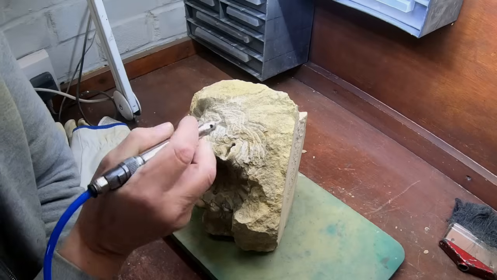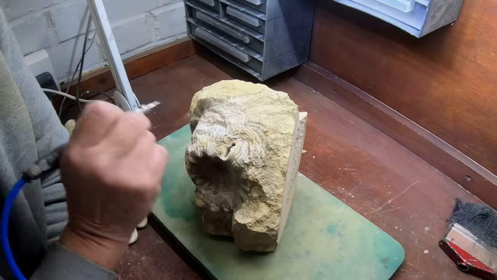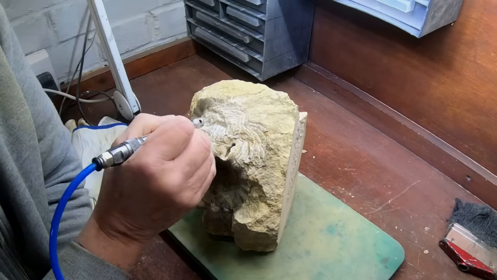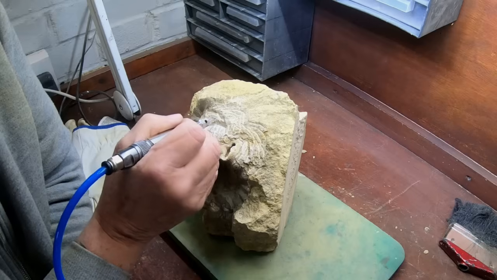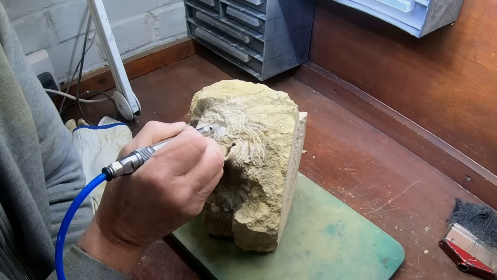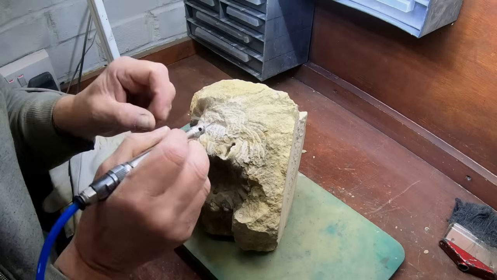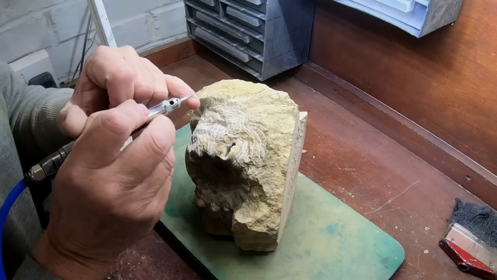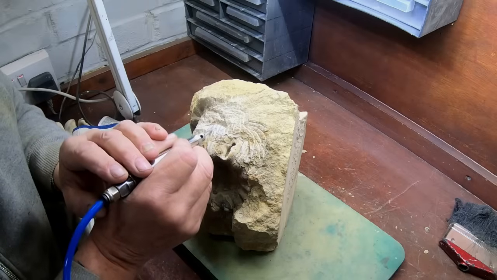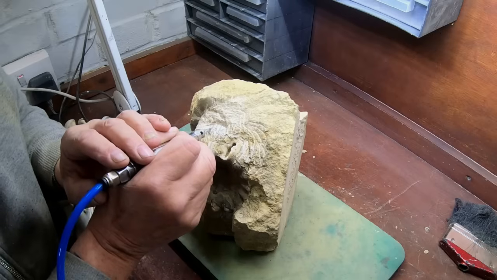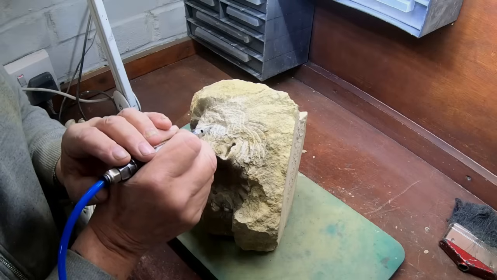The easiest way of actually exposing these ribs is to use the point of the tip to remove the overlying matrix till you get quite close. Then if you tilt the pen so the flat side of the point is just resting on the calcite, and then just slowly work your way down.